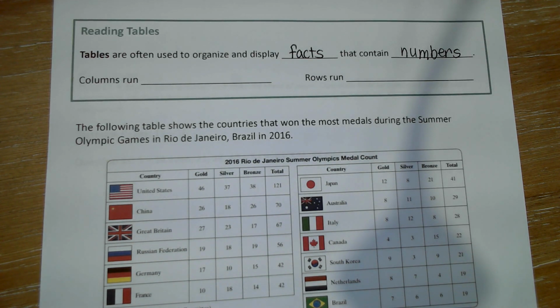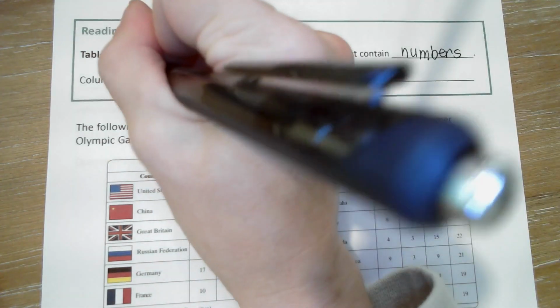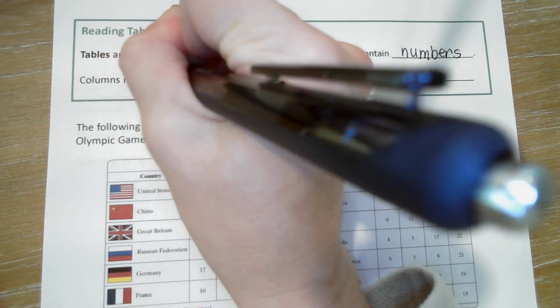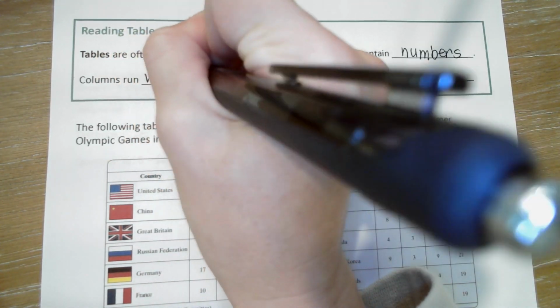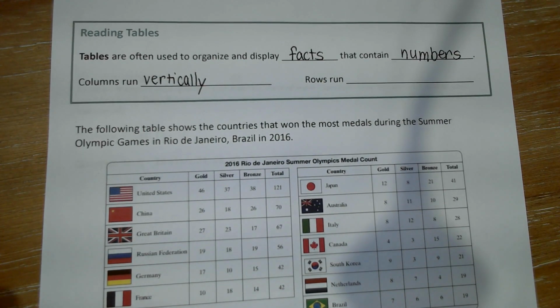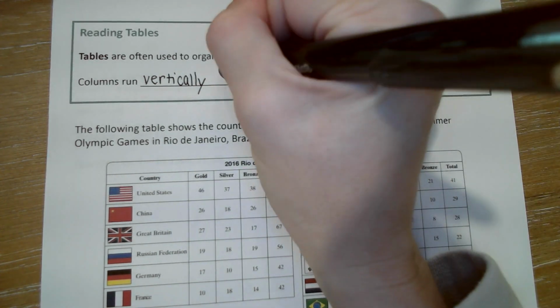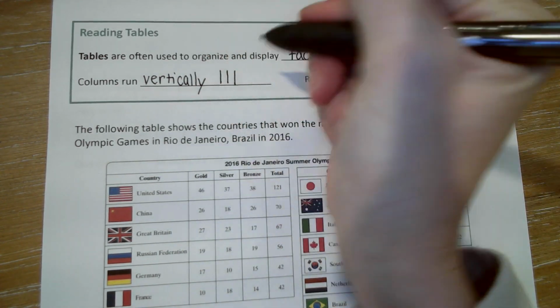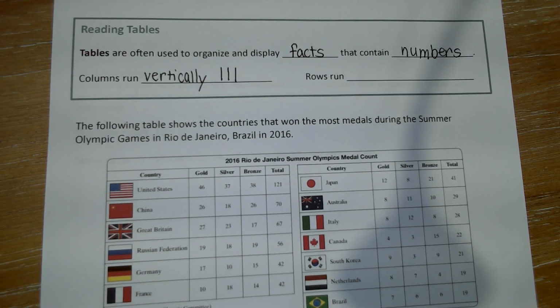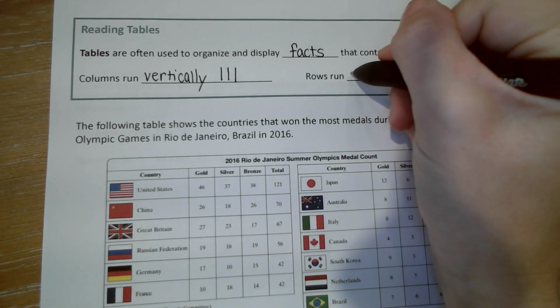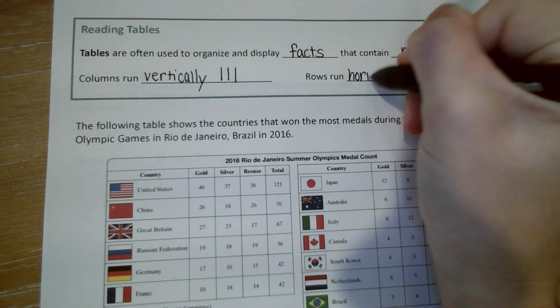Now, a couple things we want to remember. The columns of a table, that is a key word, columns. Columns run vertically. Think about the columns holding up a building. You often hear columns in architecture. A column is vertical, going straight up. Rows, those run horizontally.